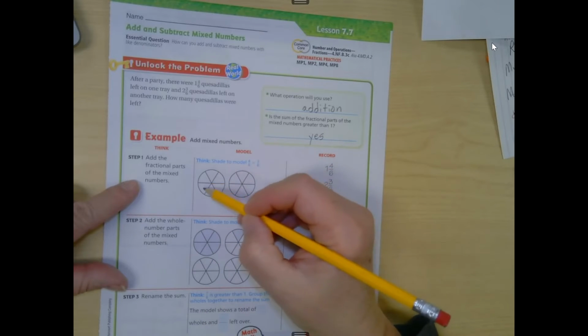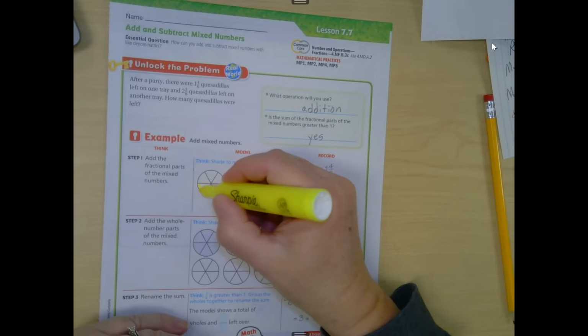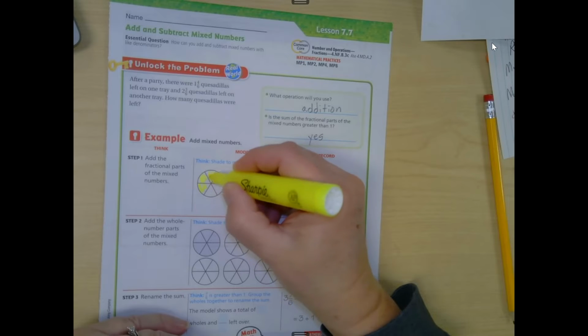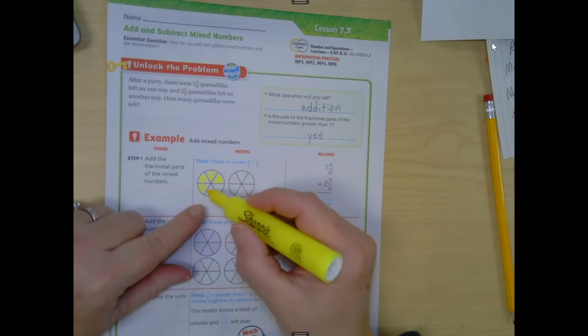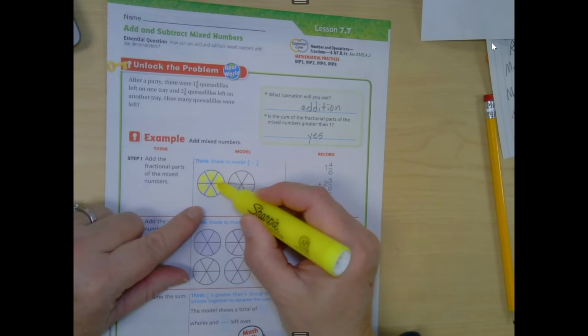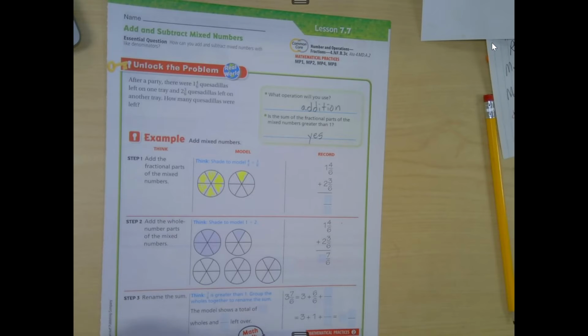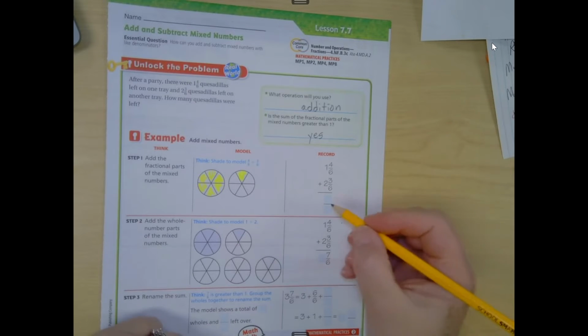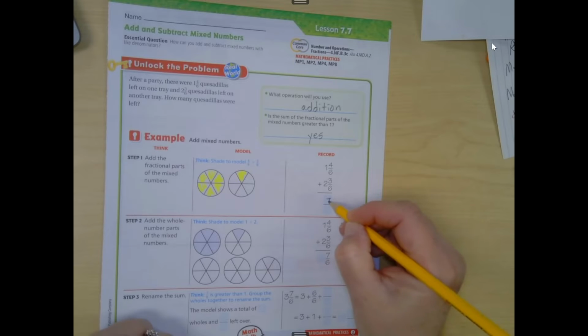So we're going to shade in, I'm going to use a highlighter here, 1, 2, 3, 4. And then we're going to add 3/6. I've got 1, 2, and 3. So that equals 7. So we've got 6 out of 6 plus 1 more is 7/6.